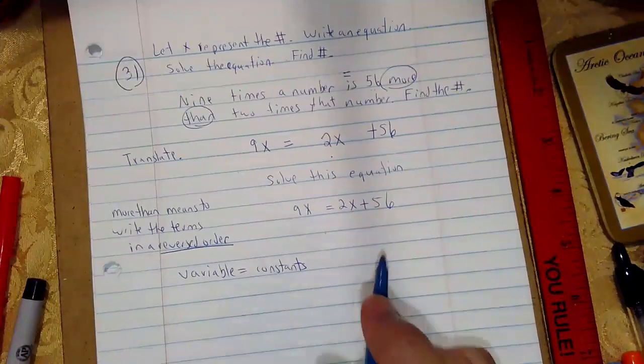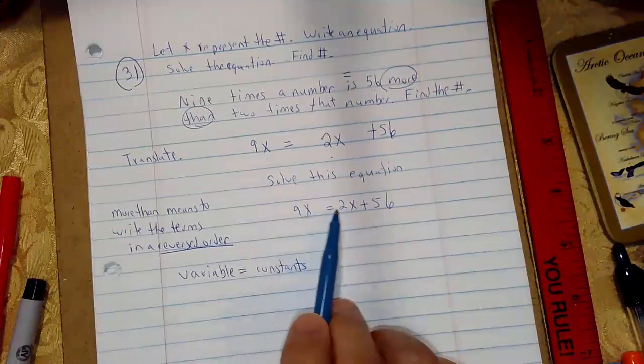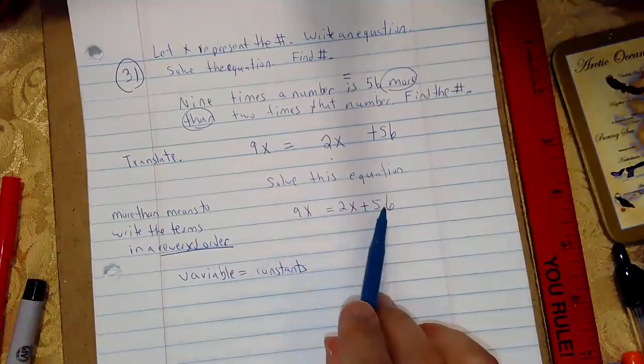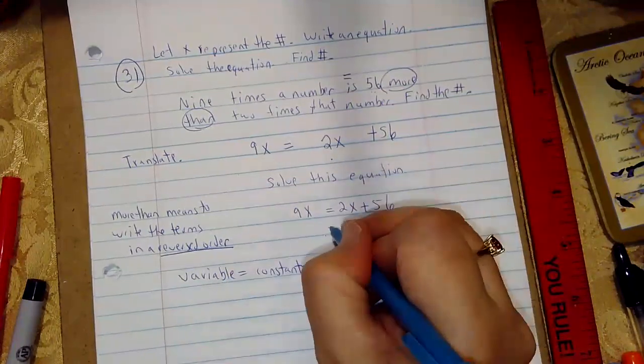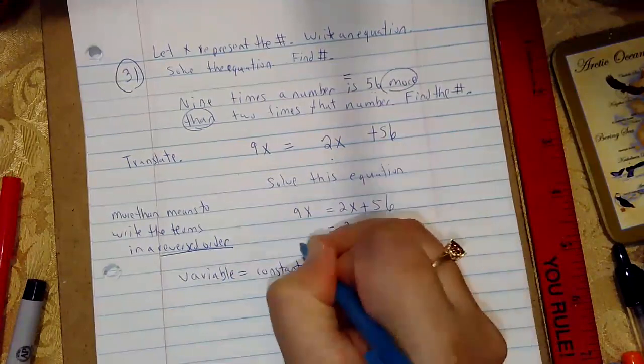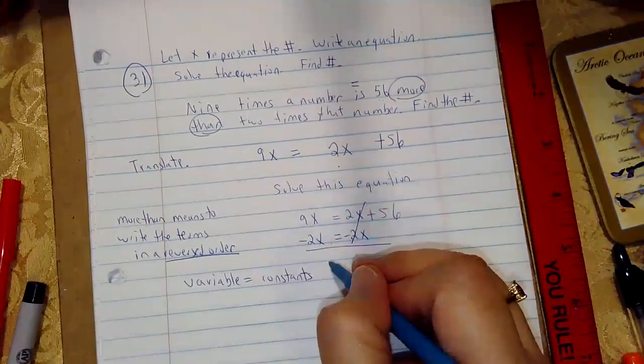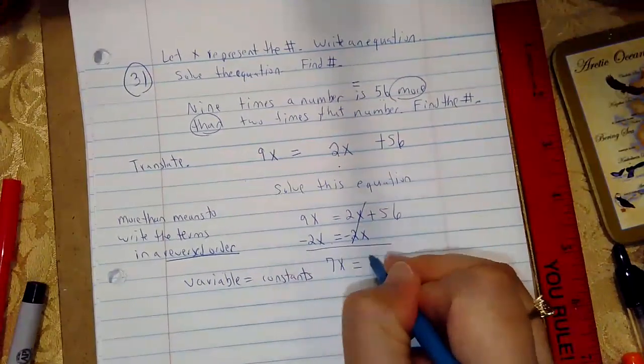And so I'm going to move this 2x over here. So I could put all the variables on this side and then all the constants. This is my constant on this side. So the opposite of a 2x is a minus 2x. This falls out. 9x minus 2x is 7x.